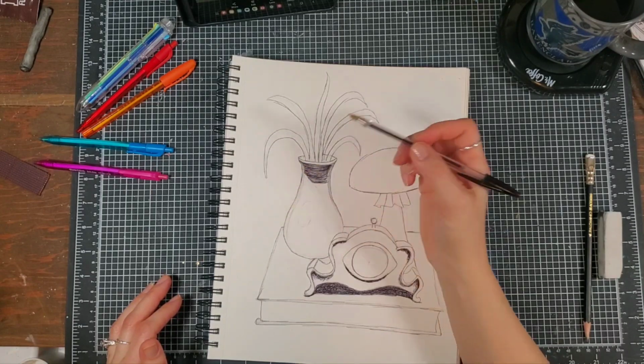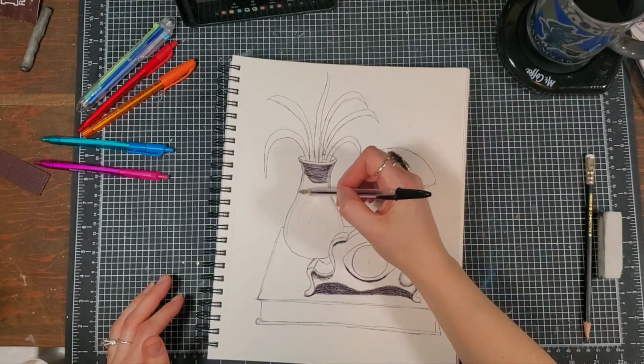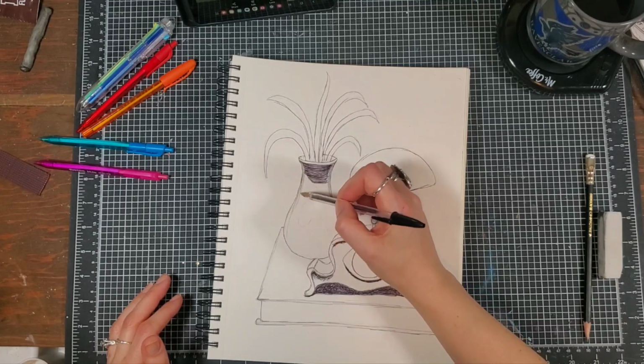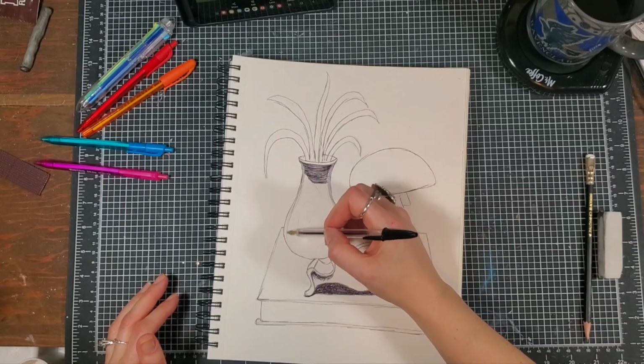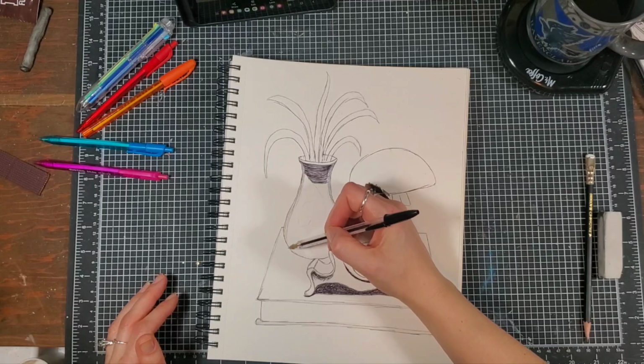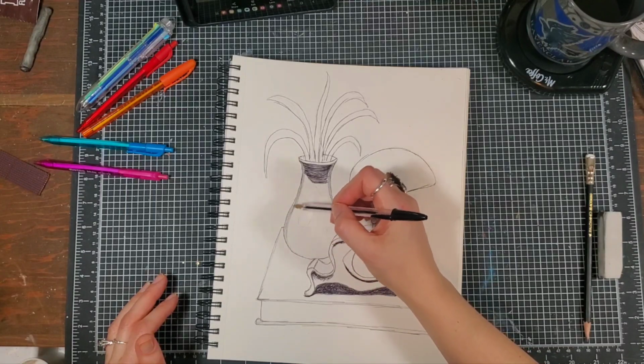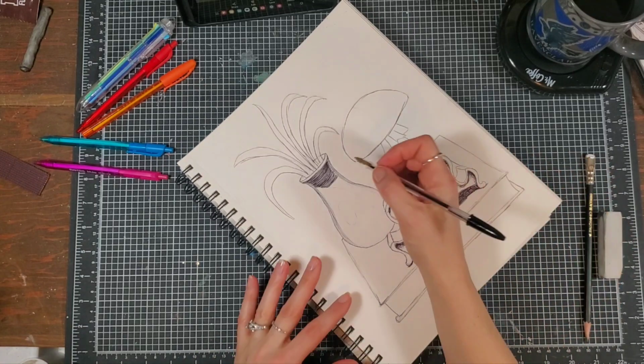And again, that's the nice thing about pen. I probably shouldn't have drawn that outer edge quite so dark. So I got that nice mid-tone.